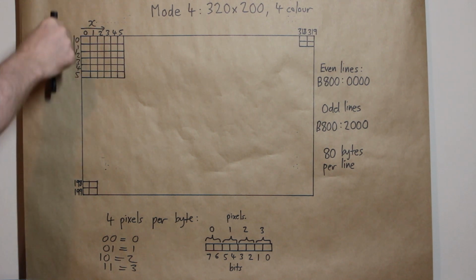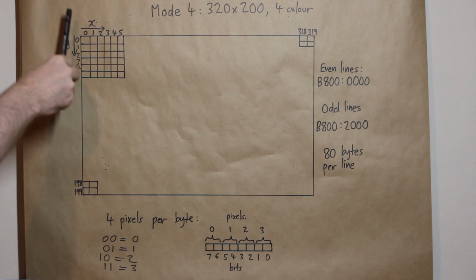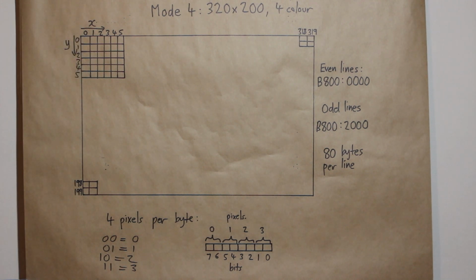The y-axis actually goes down the screen, so this is the opposite convention to mathematics, which would have the y-axis going up. So you have to be a little bit careful about that. The pixels are numbered going down from 0 down to 199.